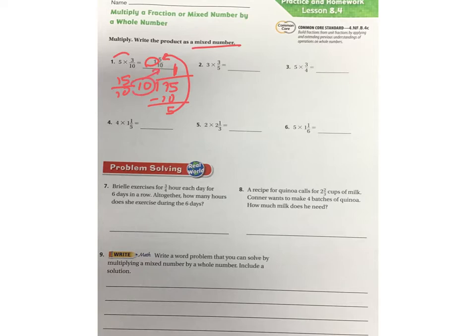Okay, let's look at number 3. Everyone's doing number 3 with me. 5 times 3 fourths. Think and say. 15 fourths. But is that written as a mixed number? No, so we just have to divide it. We have to go 15 divided by 4.